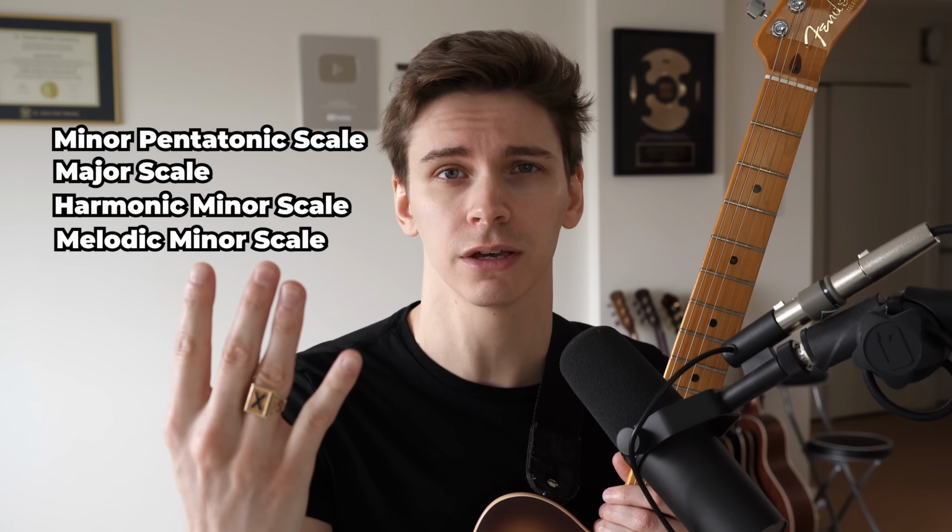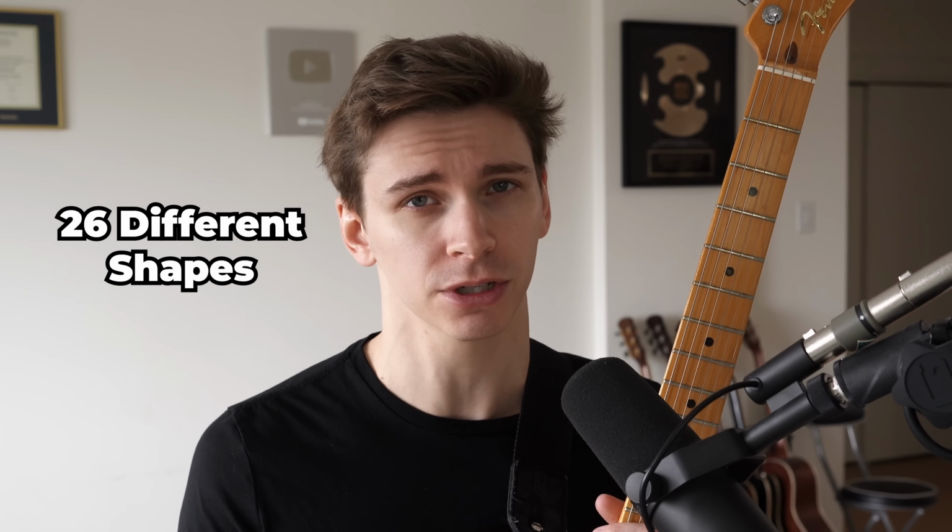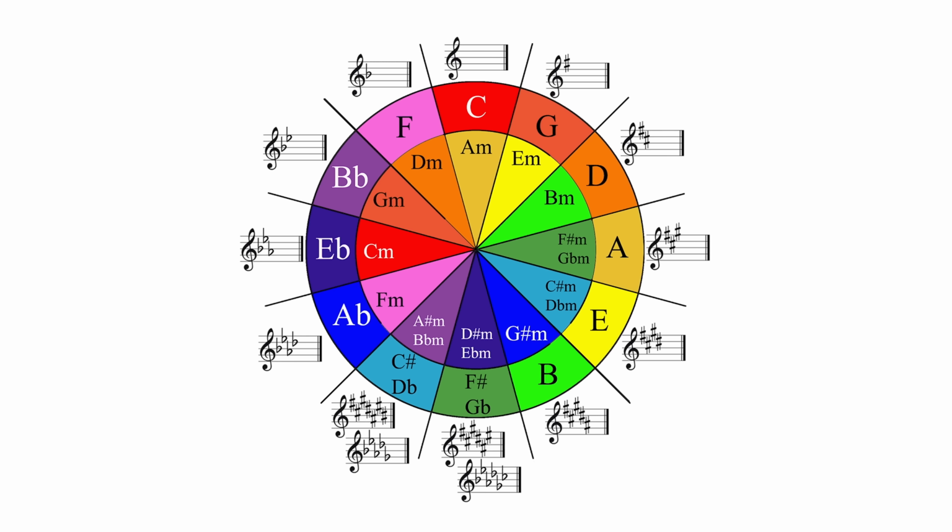Recently, I was having a conversation with one of my students and we were talking about all of the different types of scales that exist. We talked about the minor pentatonic scale, the major scale, the harmonic minor scale, the melodic minor scale, and we talked about how all of these scales then have 5 to 7 different shapes. So if you added up all of the different shapes for each of these scales, that's 26 different shapes to learn. And even if you learn all of those shapes, you're still gonna struggle to play them in some keys. This is a hell of a lot of work.